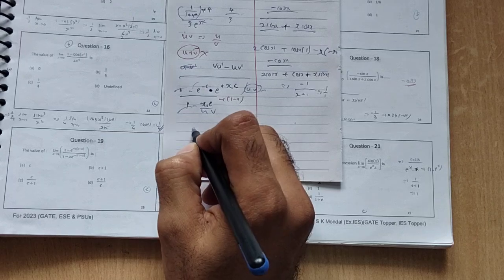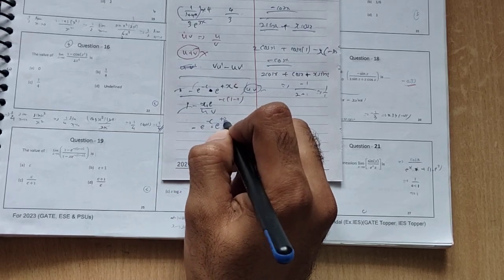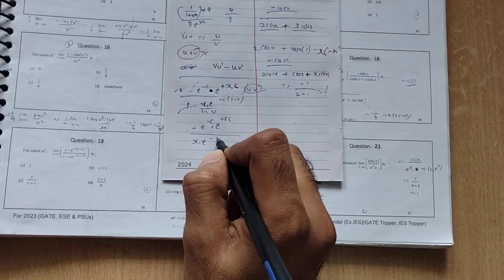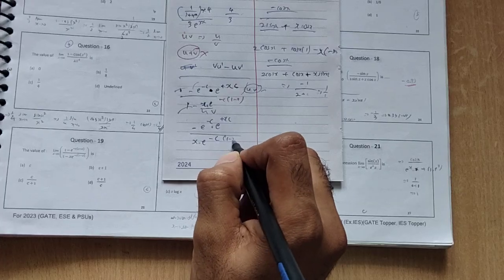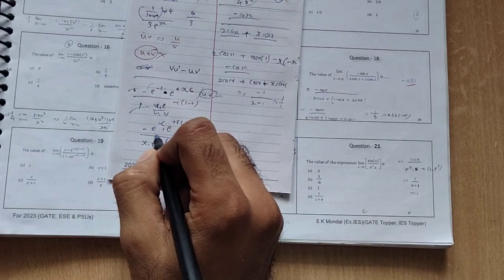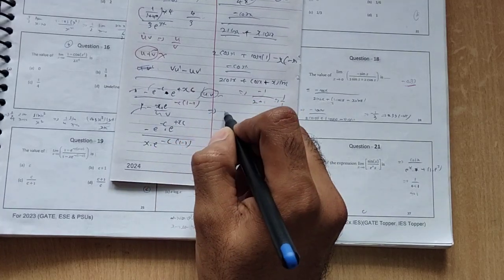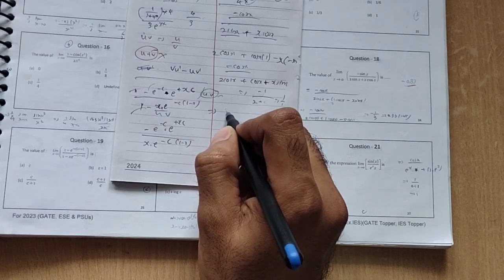So I'll do the differentiation of e power of x minus c divided by 1 minus x. Okay, let us try with the uv formula.